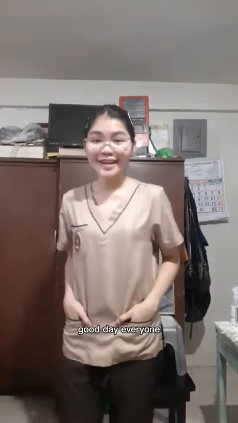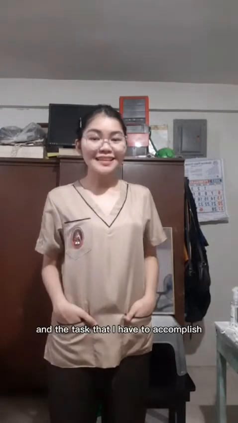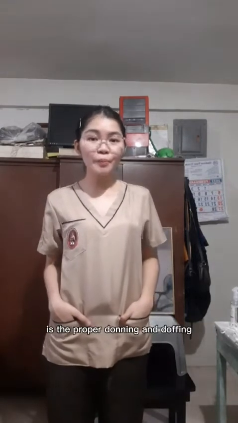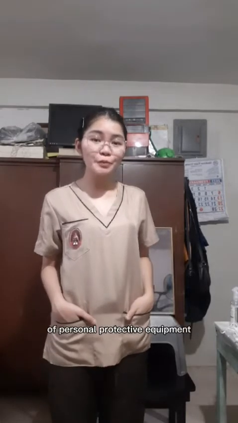Good day everyone. I am Mariah Angela F. Pineda from BS Nursing 1. And the task that I have to accomplish is the proper donning and doffing of personal protective equipment, or the PPE. Included are the gown, clean gloves, mask, and eyewear.